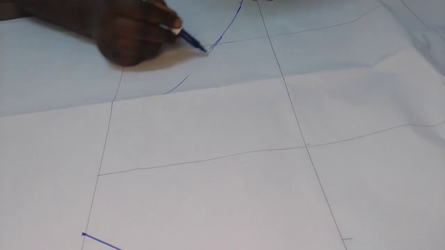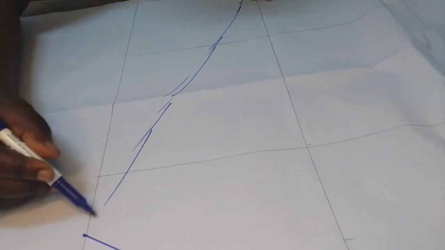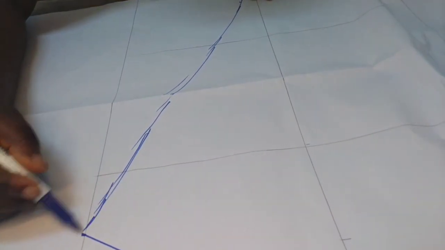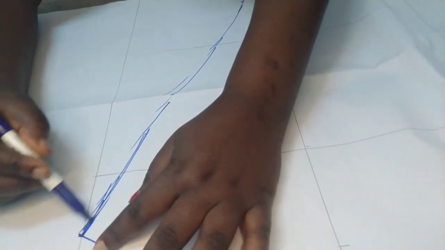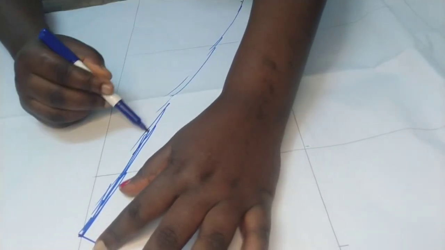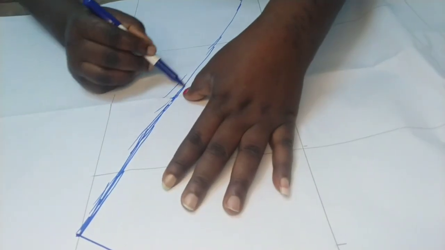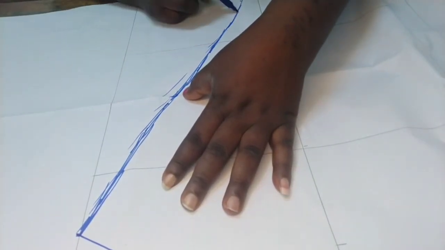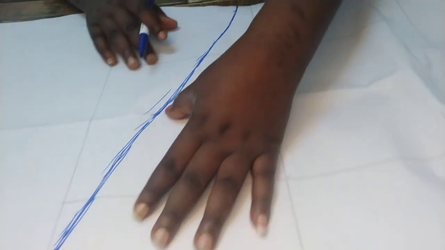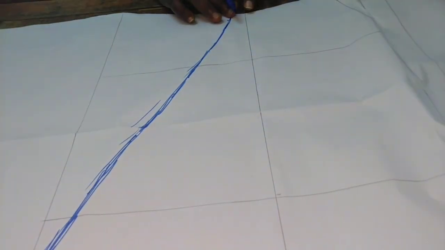So you can just do your own design. You can see what I'm doing. Just do your own design. It's not compulsory you do what is in the style. Just do your own design. When you look at it very well from the screen, you know that this place from the orange to the black is just a little different.